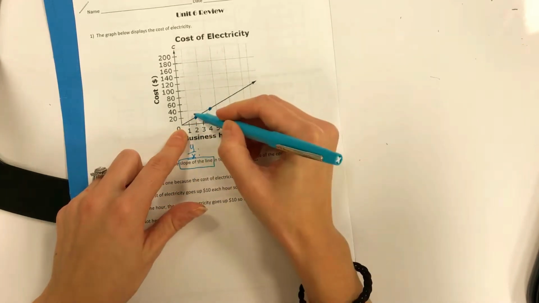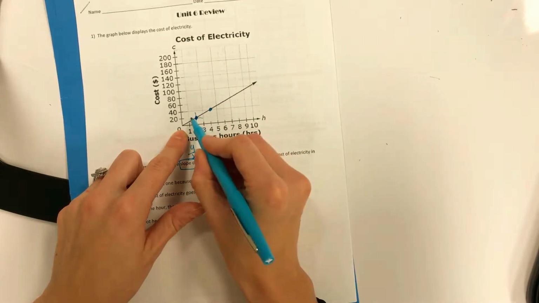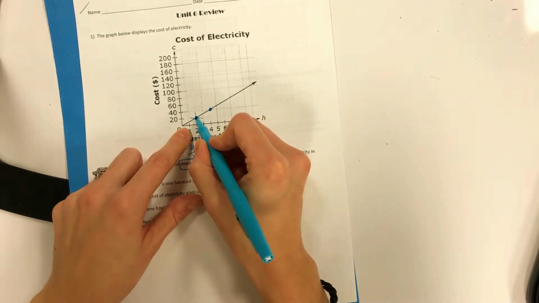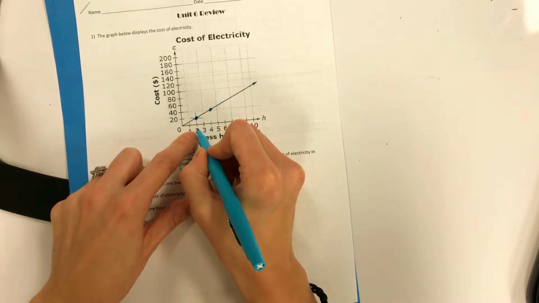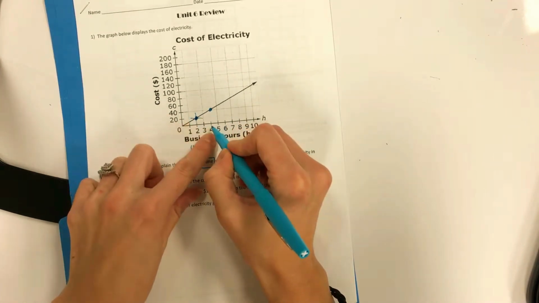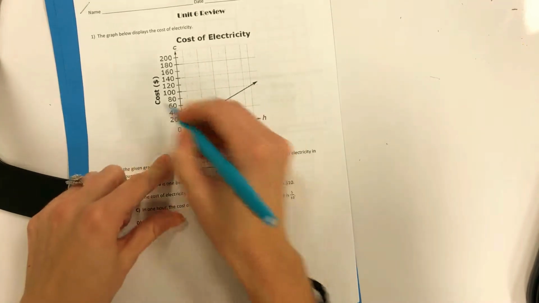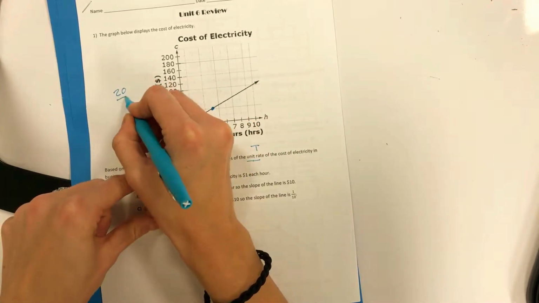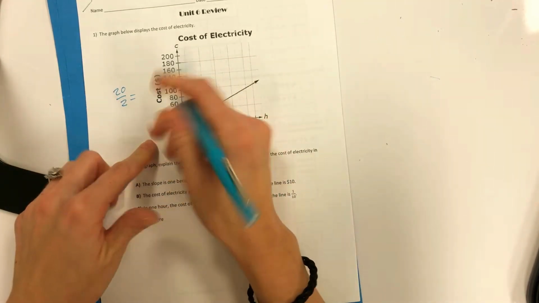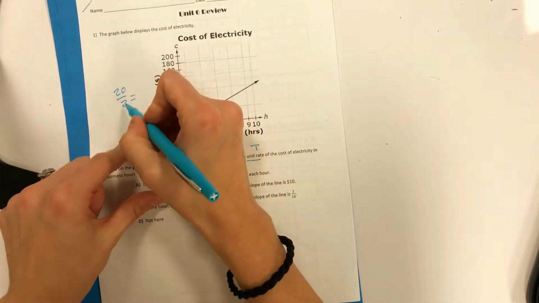Remember, kind of in the crosshairs, like you're looking through a scope or something. So I made a point here, and that's at 20 and 2. And I made a point here. My y is 40. My x is 4. So I'm going to write that off to the side, 20 over 2, since that's the smaller one, so it'll be easier to reduce or divide. So then just divide that.